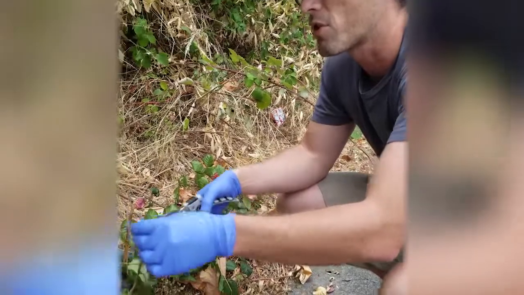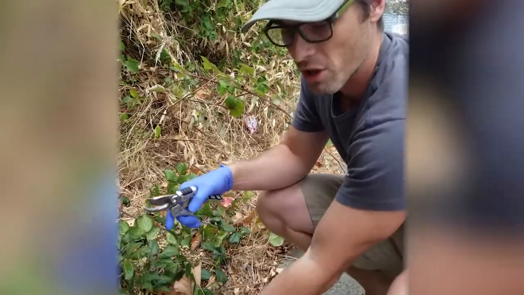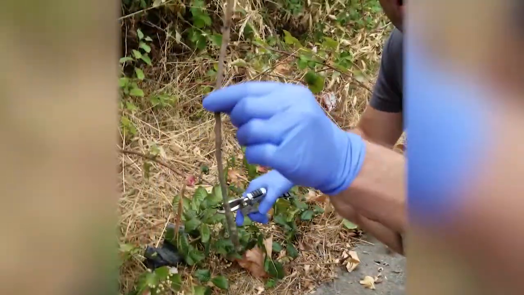The next step is to strip off all the leaves so we get clean stems like this. And I'm being extremely careful not to come in contact with any of the leaves.